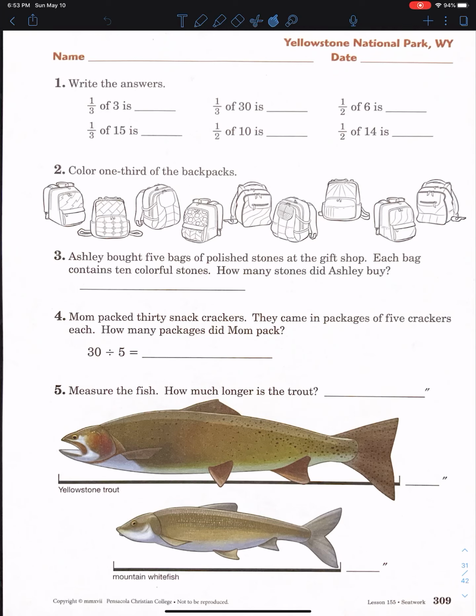Good morning, second graders. Today we're going to be doing lesson 155, pages 309 and 310. In the beginning, number 1, they want you to write the answers, and we are finding fractions of whole numbers. So we're finding either 1/3 or 1/2 of a group. The first one wants you to write down what 1/3 of 3 is.